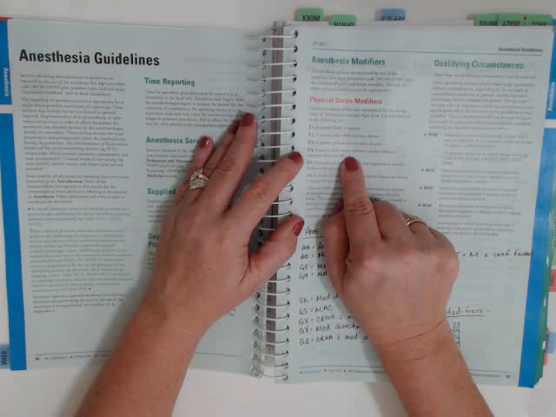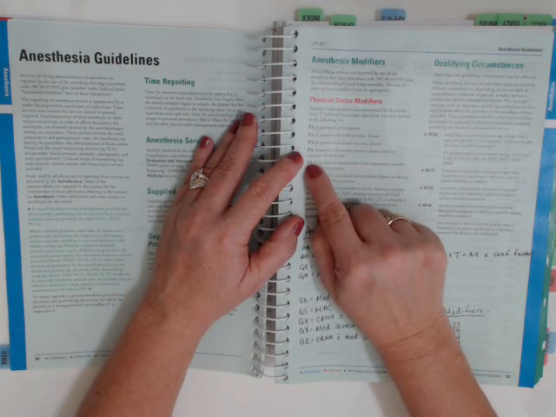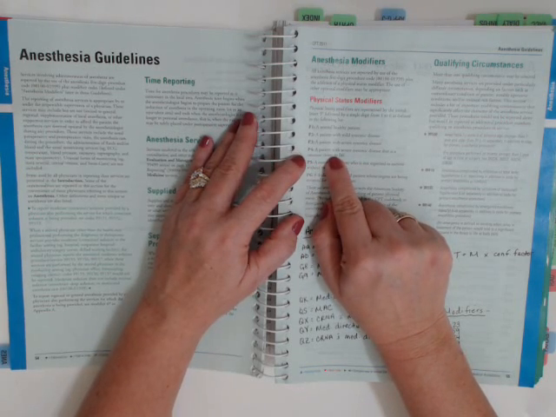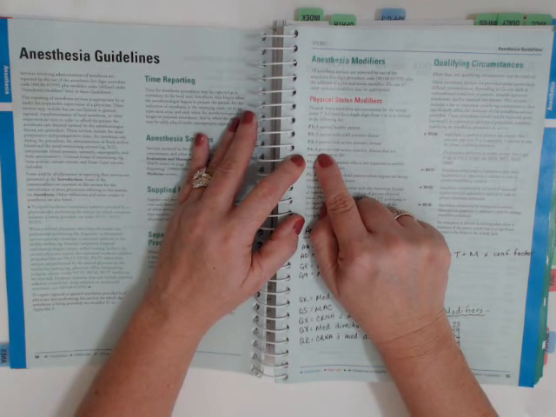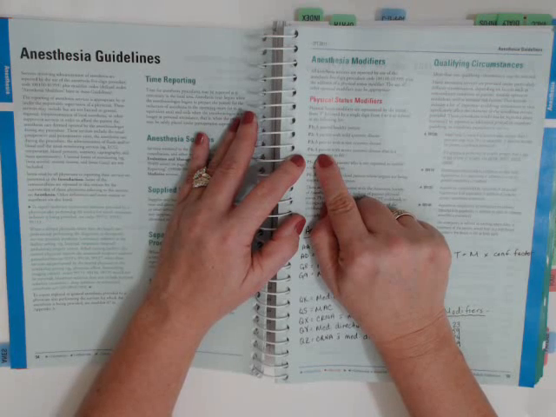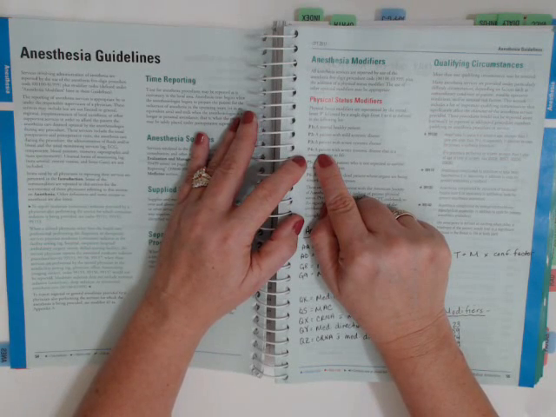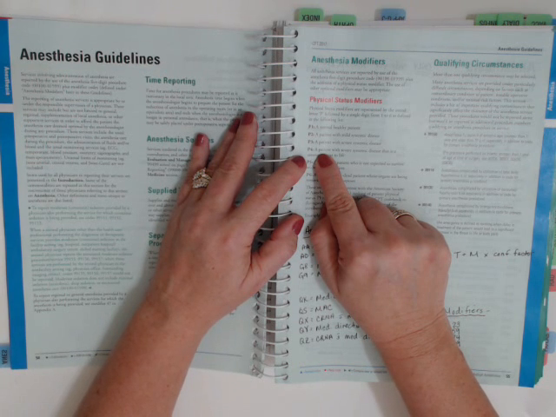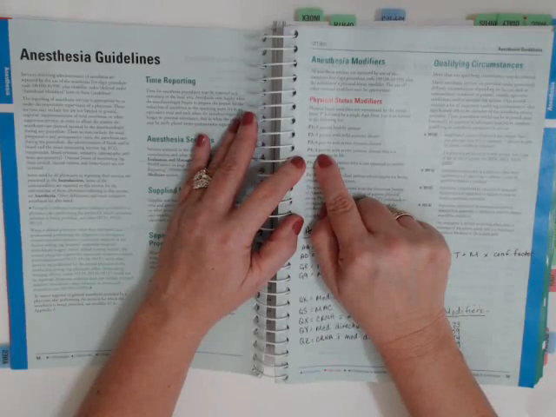P4, patient with severe systemic disease that is a constant threat to life. This would be your brittle diabetics, whose blood sugars at any given moment are out of whack. This could be the person with severe COPD that's on oxygen all of the time and cannot go without any kind of oxygen.